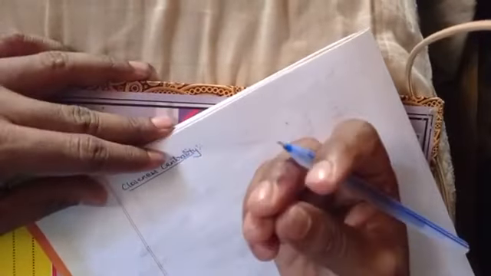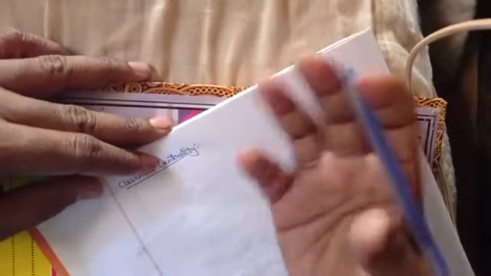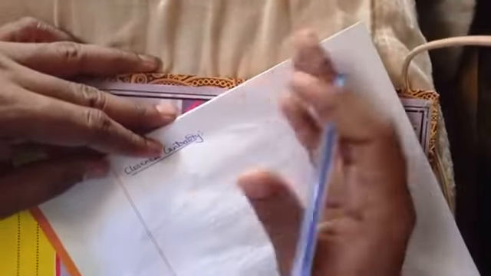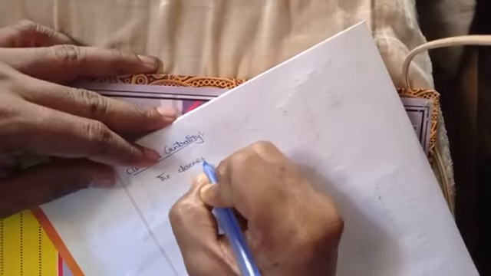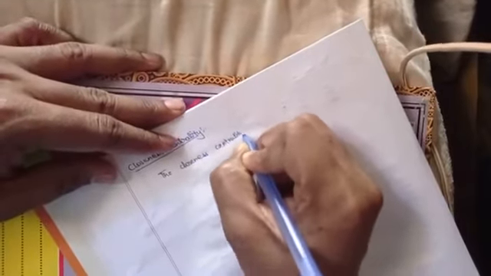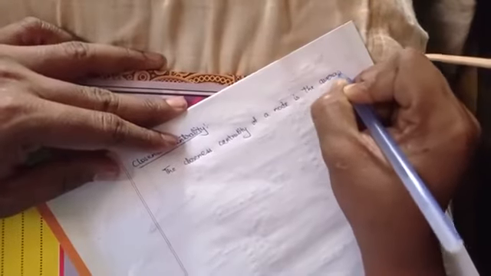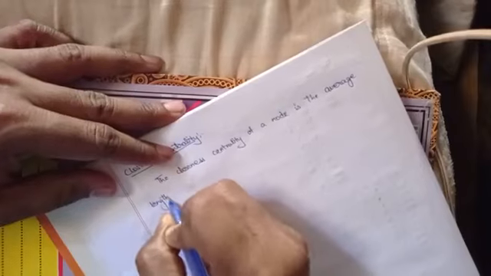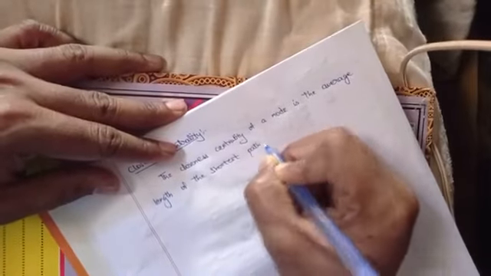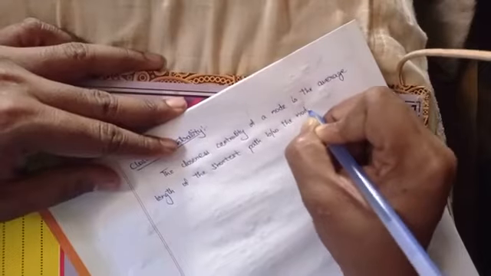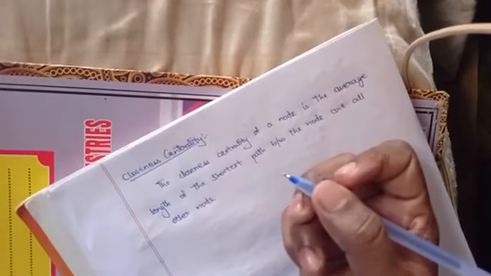So what is closeness centrality? Closeness centrality of a node is the average length of the shortest paths between the nodes. So I think you understand closeness is nothing but the average length. That is, we have to find the mean of the shortest paths between all the nodes. So let me write the definition. The closeness centrality of a node is the average length, the mean, of the shortest paths between the node and all other nodes. This is what is known as closeness centrality.